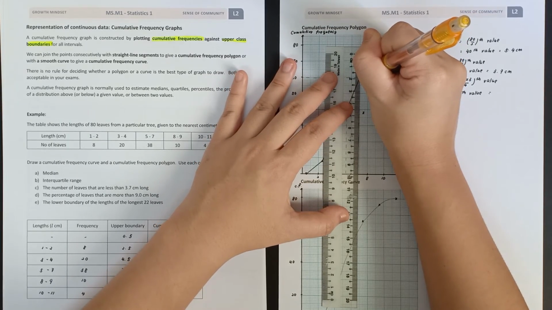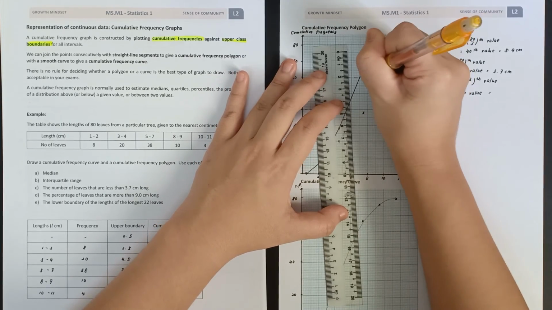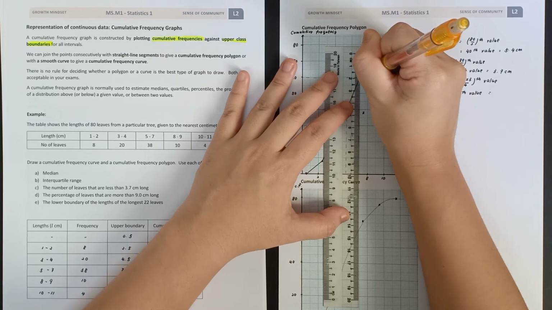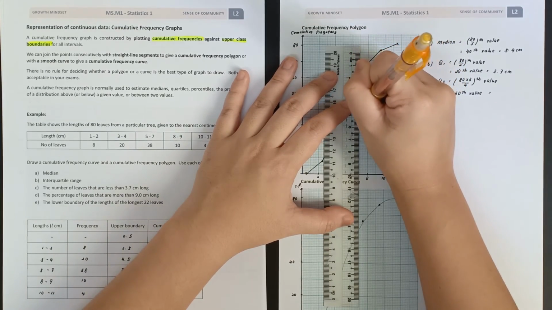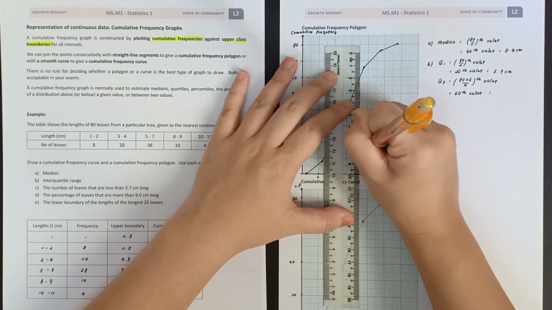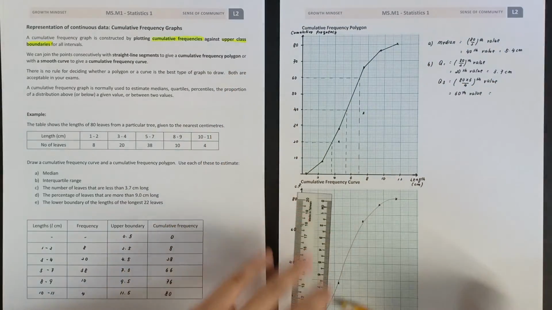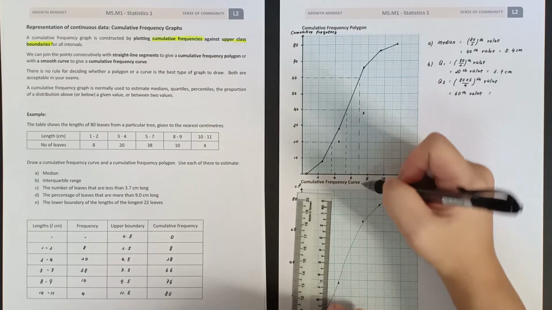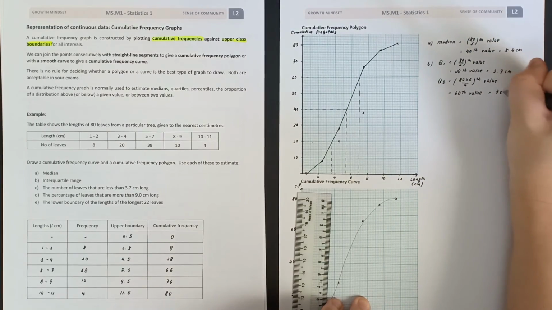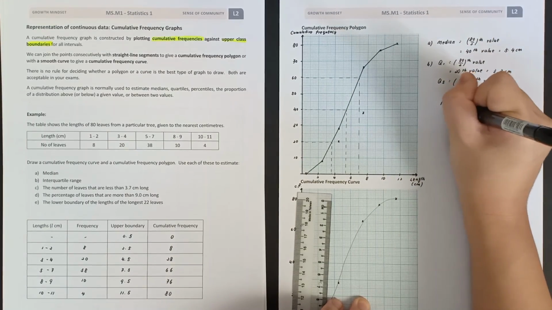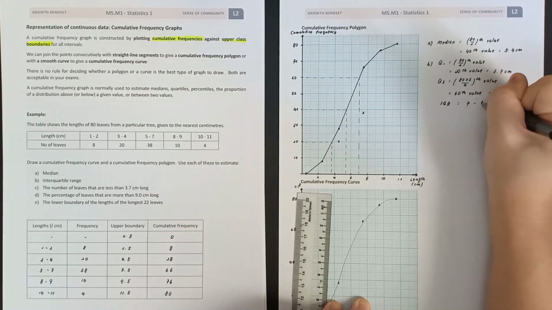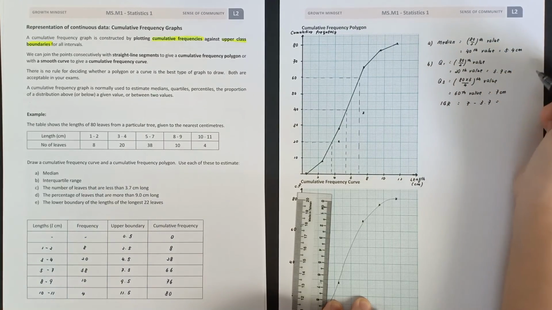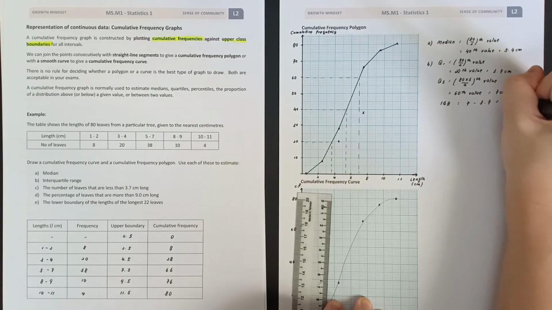Sorry, I know my line is a bit off. Okay, I think you will get about 7. Okay, so IQR equals Q3 minus Q1, which is 7 minus 3.7, which will give you 3.3.